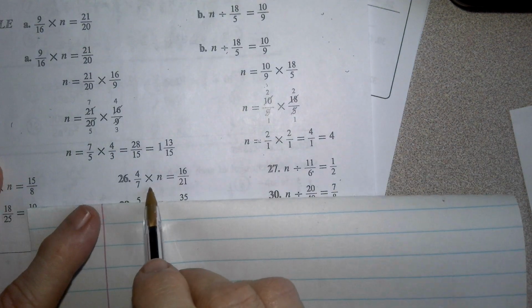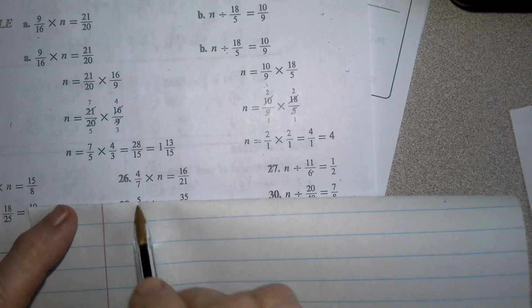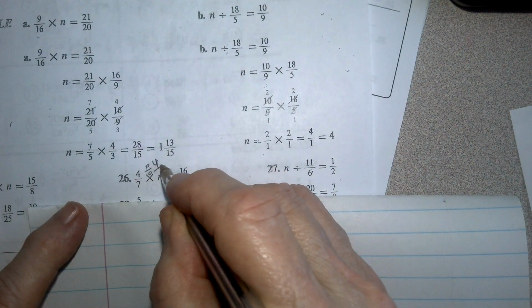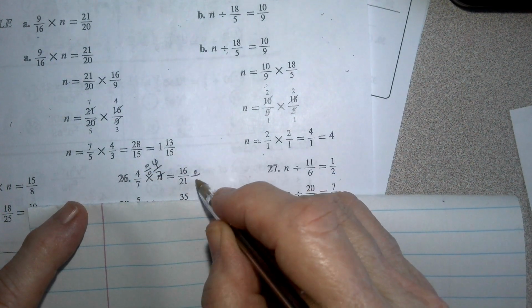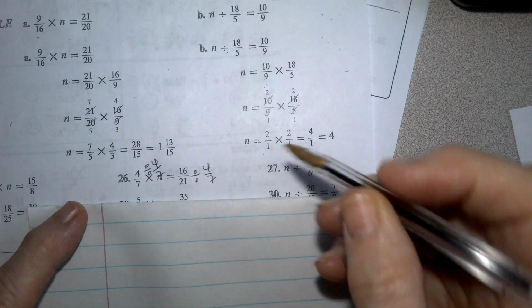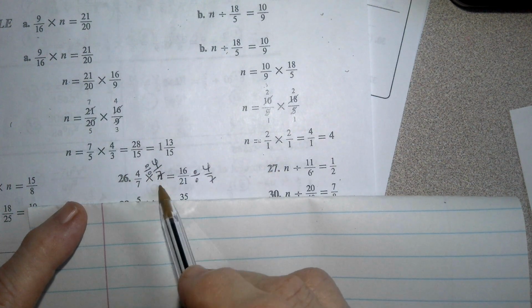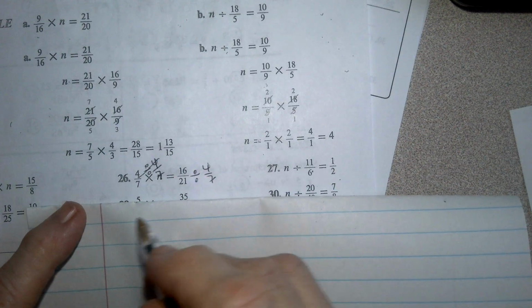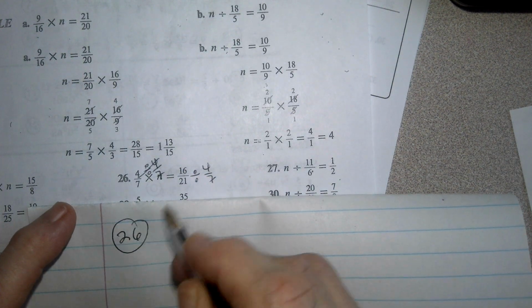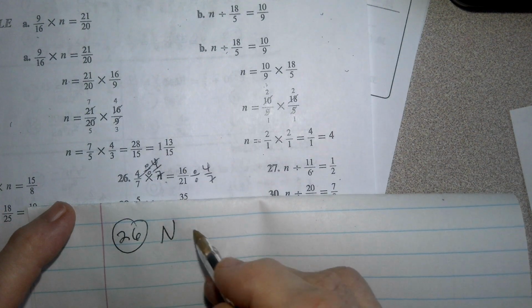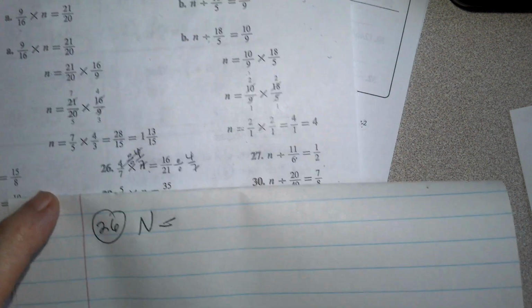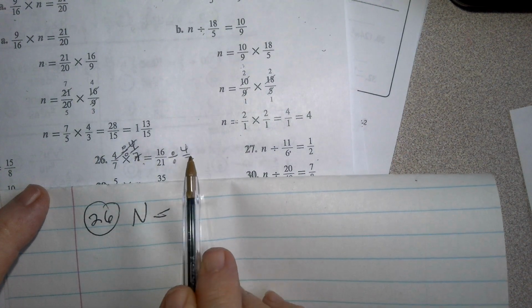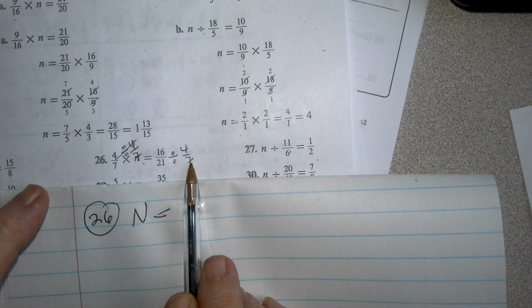So 26, how can I get rid of a times 4/7? Divide by 4/7. So what happens with 4/7 divided by 4/7? It cancels out to be a 1. And so now on your paper, you've got n left is equal to, now I'm going to let you take another step. Can I leave, change, flip at this point? Yes.